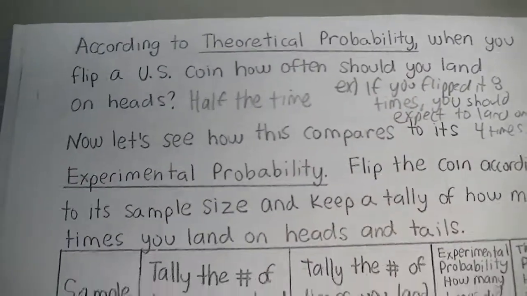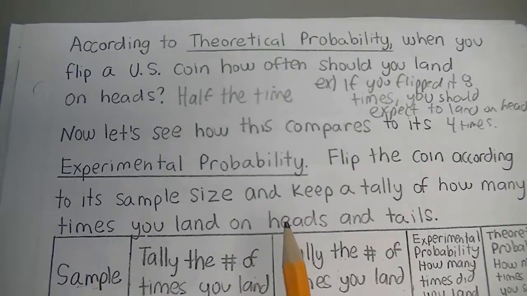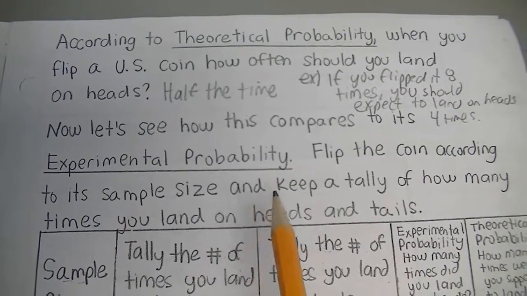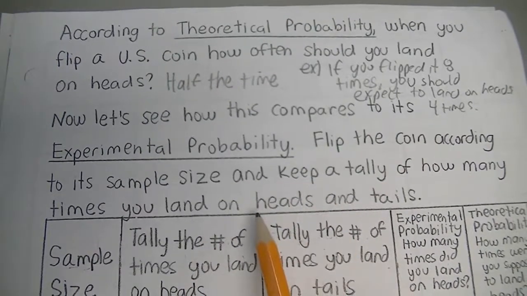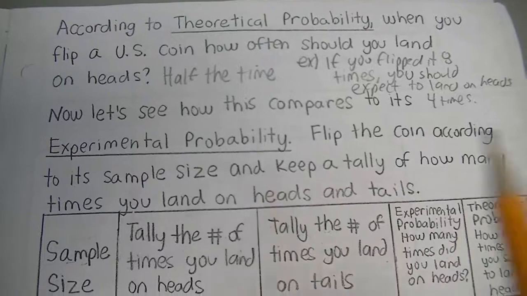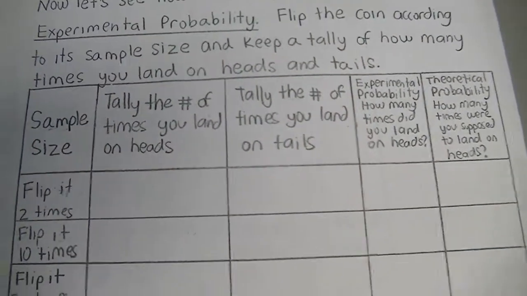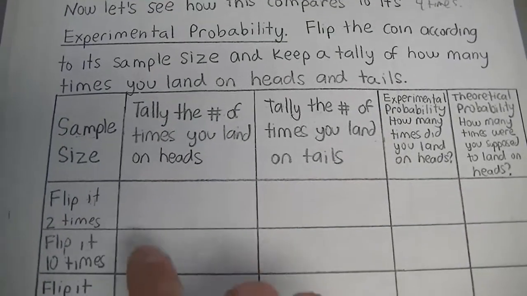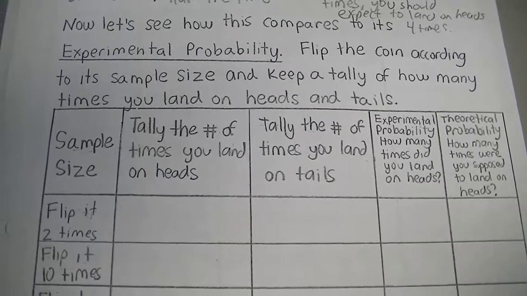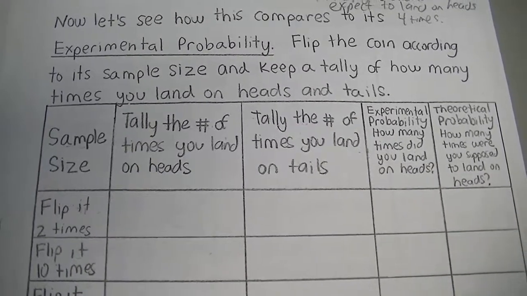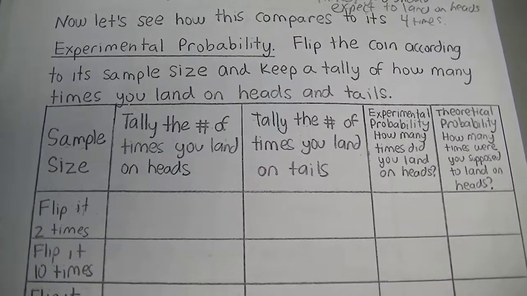Okay, so now let's see how this compares to its experimental probability. I want you to flip the coin according to its sample size and keep a tally of how many times you land on heads and tails. So this is something you're going to have to do at home if you didn't come to class today, okay? You're going to have a coin, and I told you all in class to bring a quarter, but really it doesn't matter. I just want a coin that's not a trick coin. I want a head side and a tail side, okay?